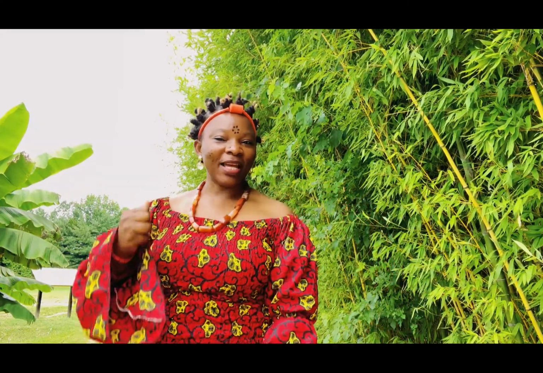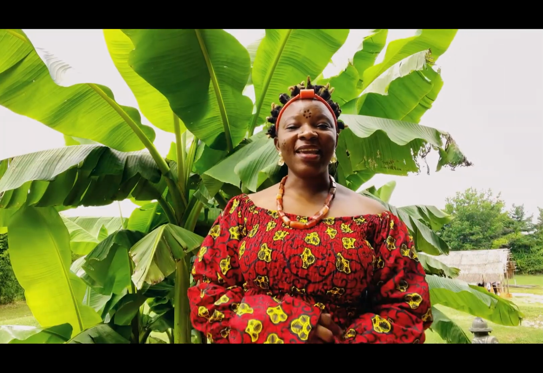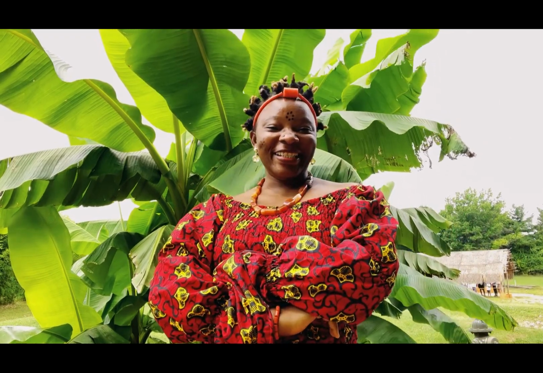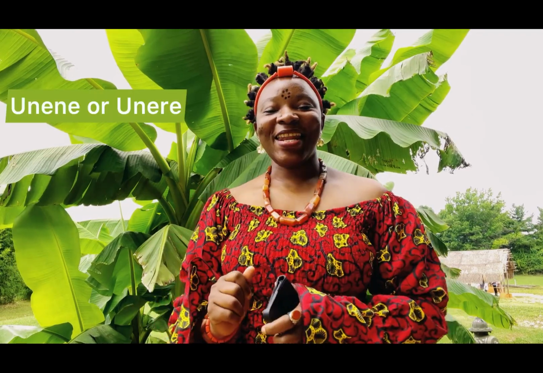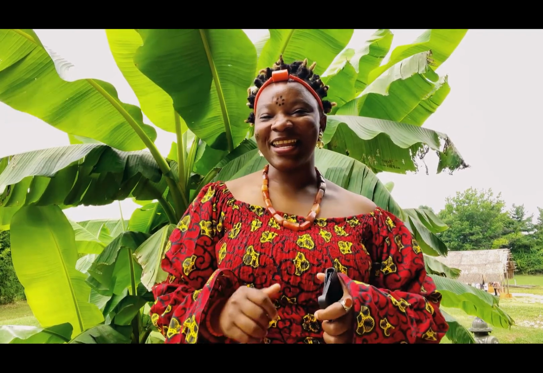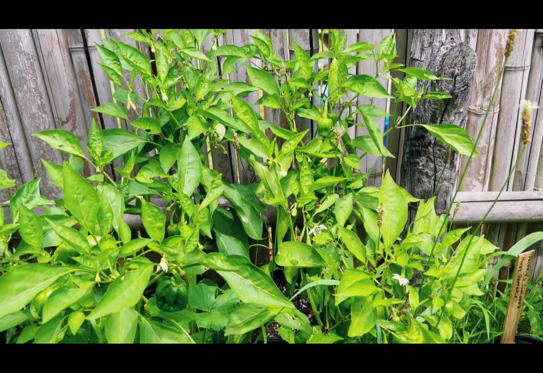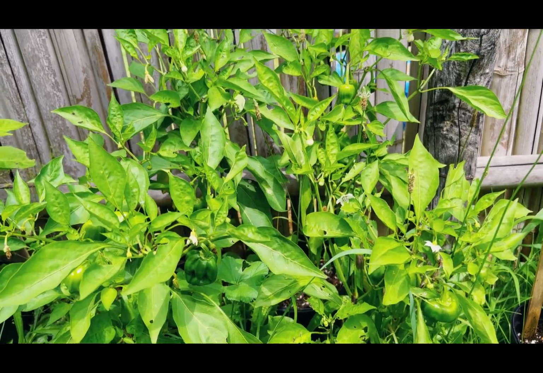Let's move to the next plant. You can see the banana just behind me. What is the banana in Igbo language? The banana is known as unene. Unene.